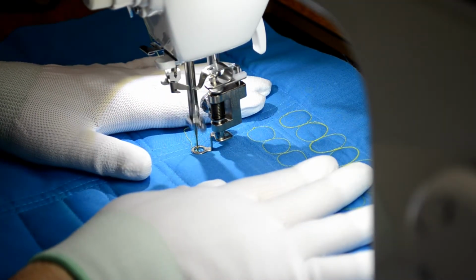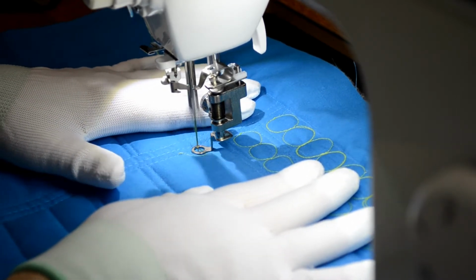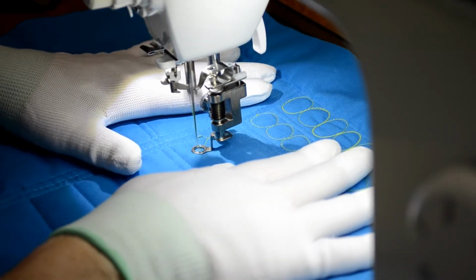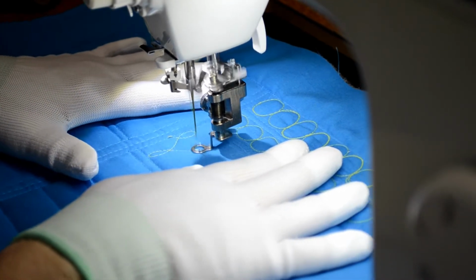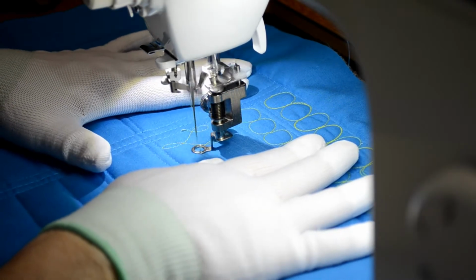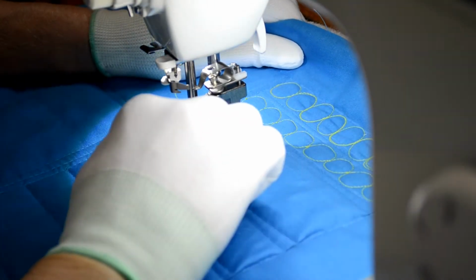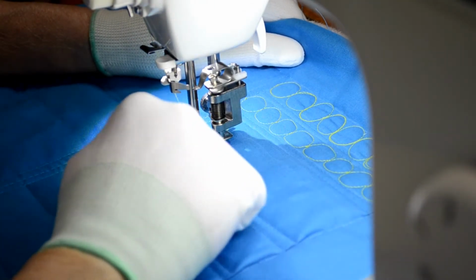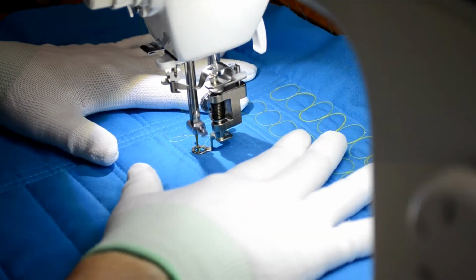And we're going to start out by doing a loop. And then we're going to go slant down, another loop, slant up, another loop. Now what you want to do this time is hit this bottom line, but go all the way up to the top line, which you probably can't see.